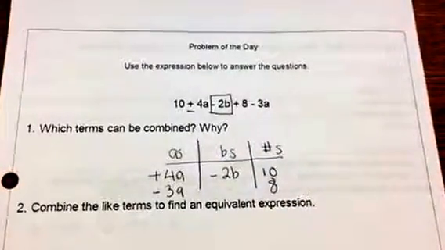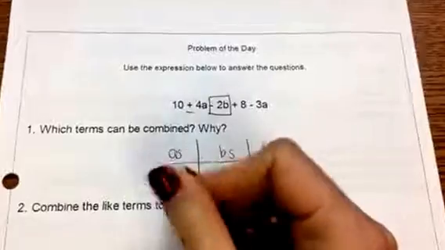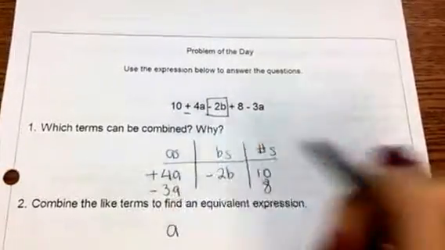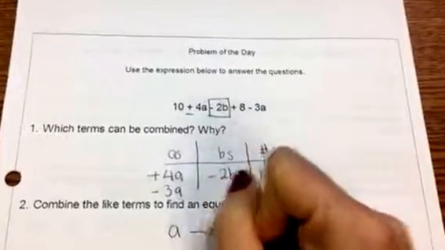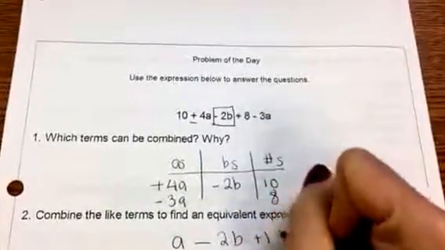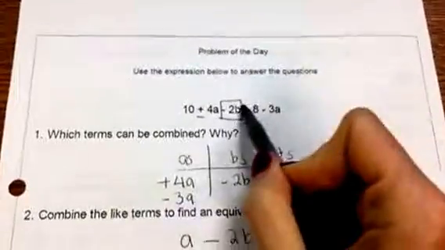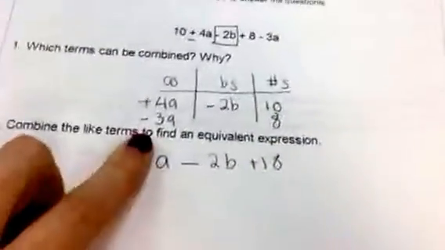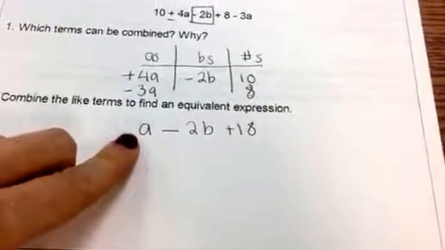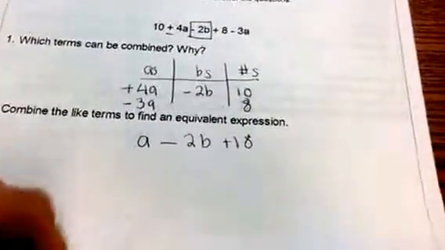So if I combine the like terms to find an equivalent expression, I should end up with a, because 4 minus 3 is 1, minus 2b, 10 plus 8 is 18, and that would be my equivalent expression to this one. Okay, now remember that that is my final answer because I can't combine my a's and my b's. It's like my apples and bananas. I can't combine them any further than they are right now.